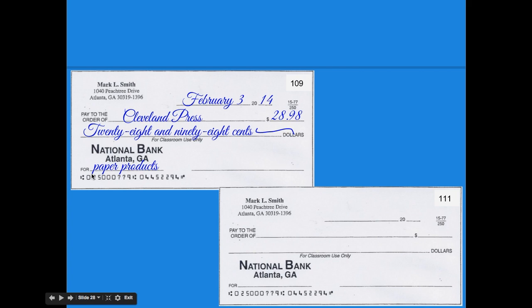All right, next thing is we're going to put down here on the for line in the memo area that we're writing this check out for paper products. And then we have to sign our check. Go ahead and sign your name. You don't have to sign Mark L. Smith. But this is always in cursive. It's never printed. So if you haven't figured out how to write your name in cursive, now's a great time to start practicing. Okay, so we've written the check, and we're done with the check. So now theoretically we could stick it in an envelope and send it off to the Cleveland Press.